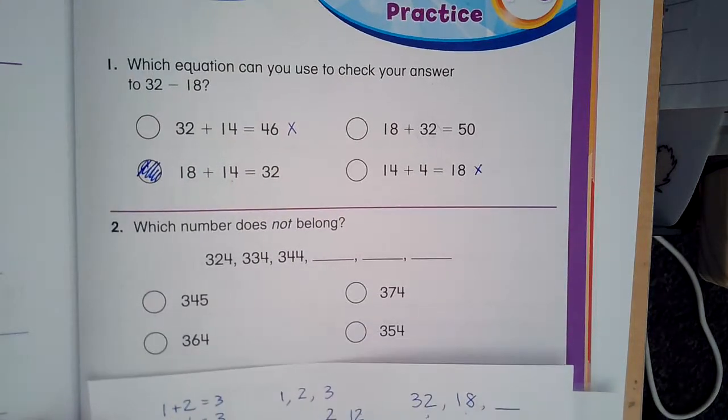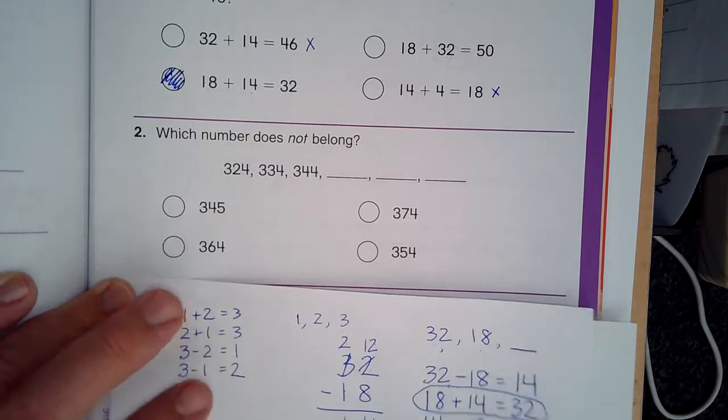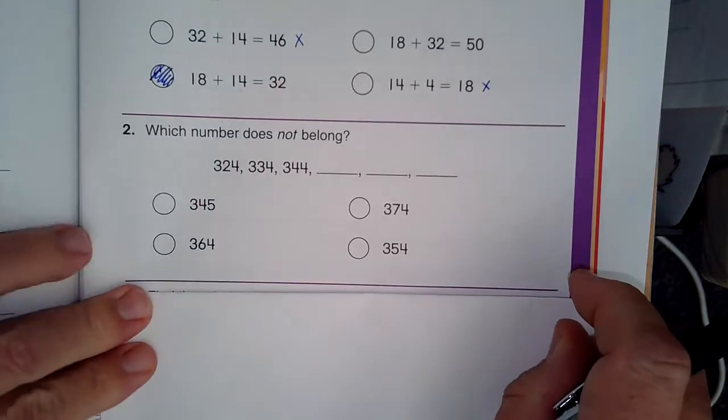Let's look at number 2. Which number does not belong? Let me fold this over. Which number does not belong?